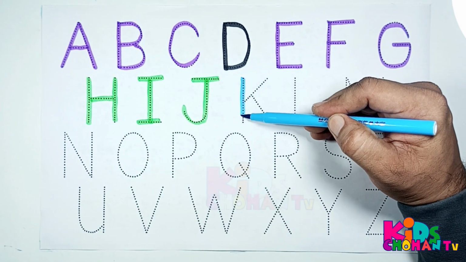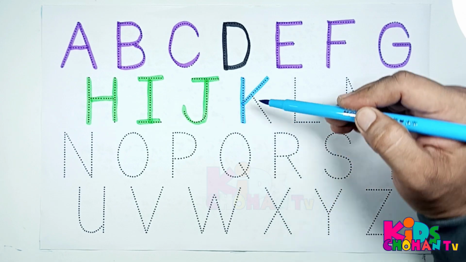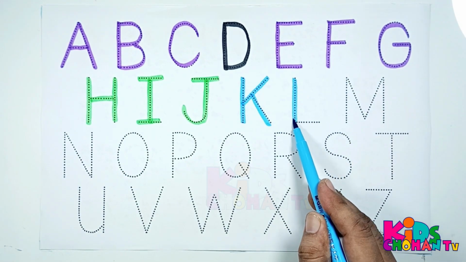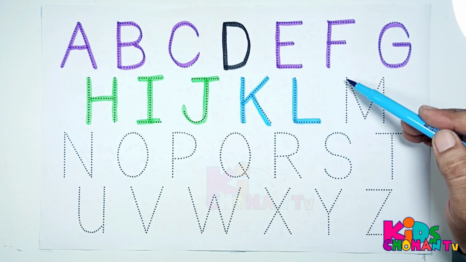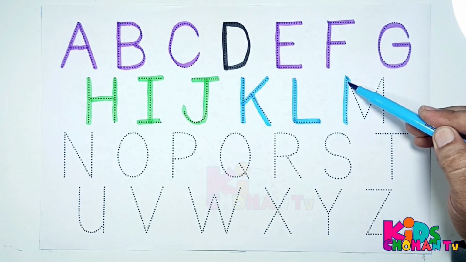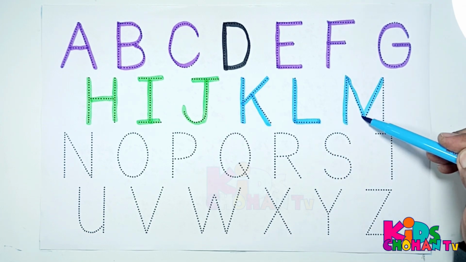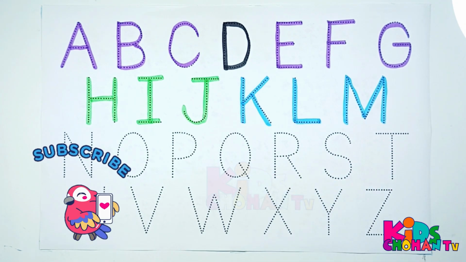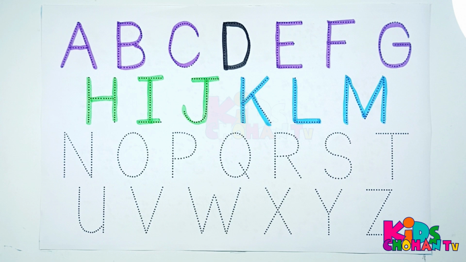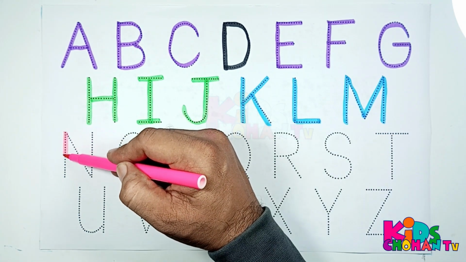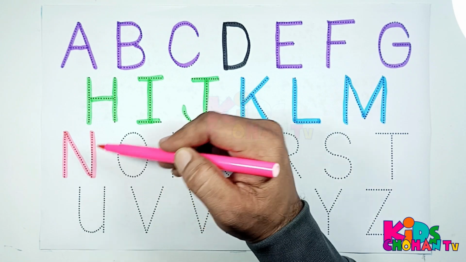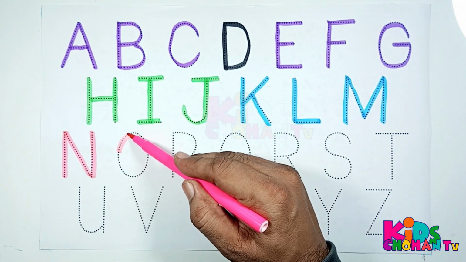Sky blue color. K. K for kangaroo. L. L for lion. M. M for moon. Pink color. N. N for nest.